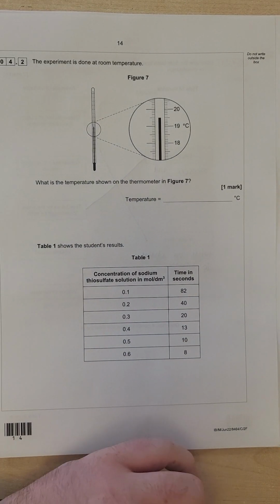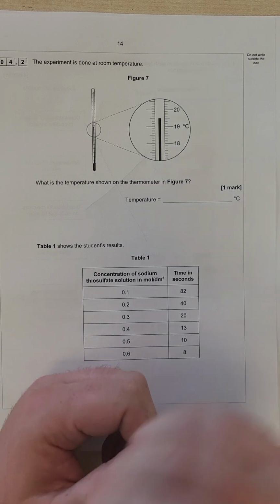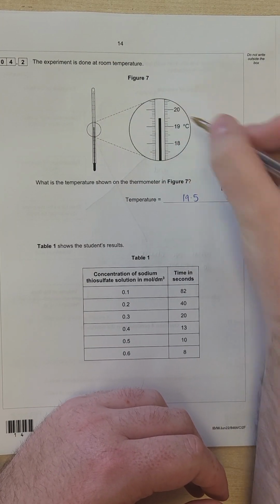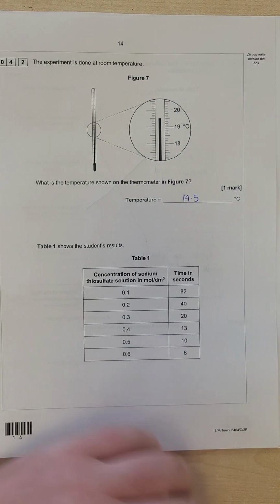Number 14 is always a nice one that we see. It's to tell us what the temperature on the thermometer is, and it is 19.5. Each of these little dashes represents 0.1 degrees C.